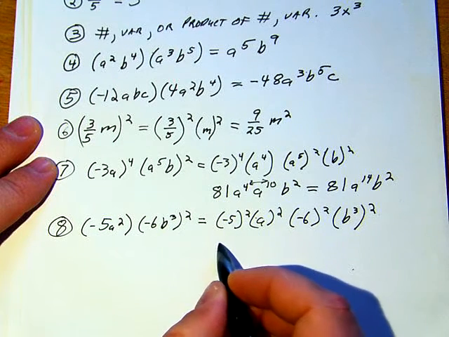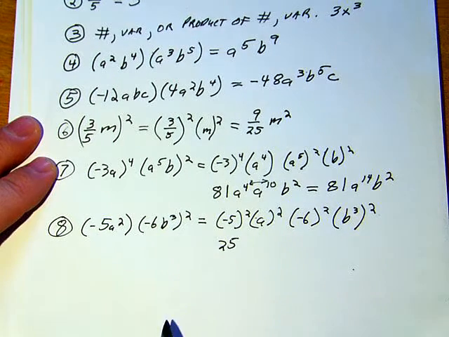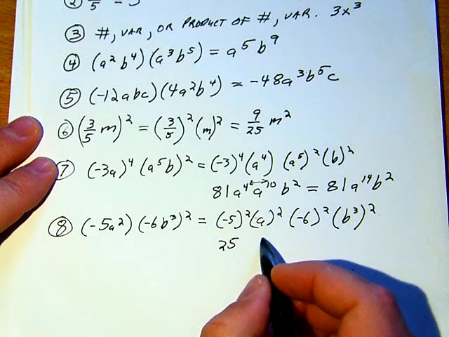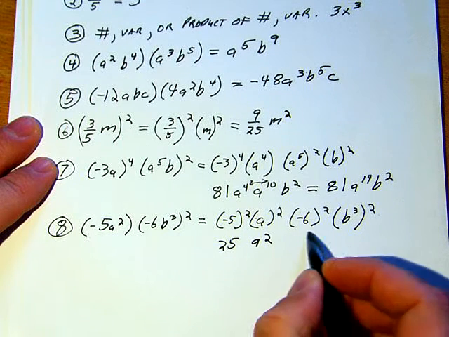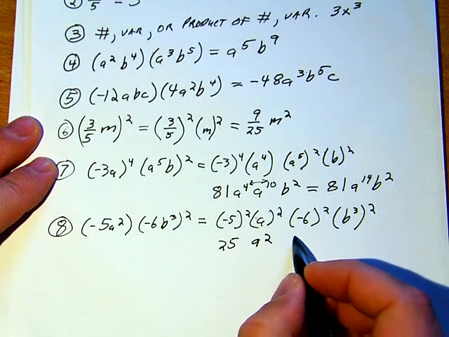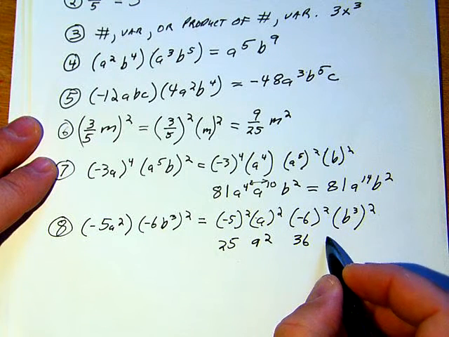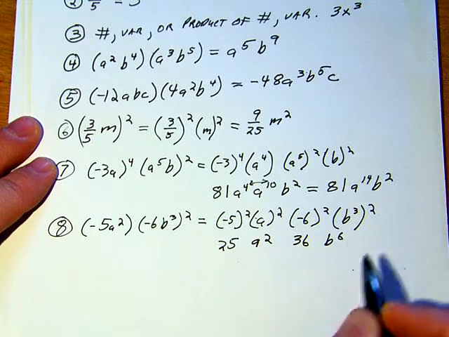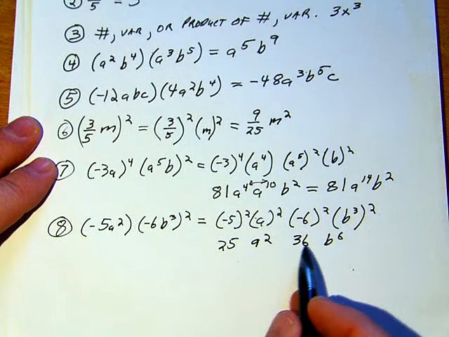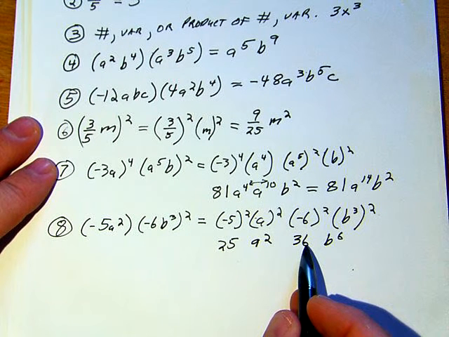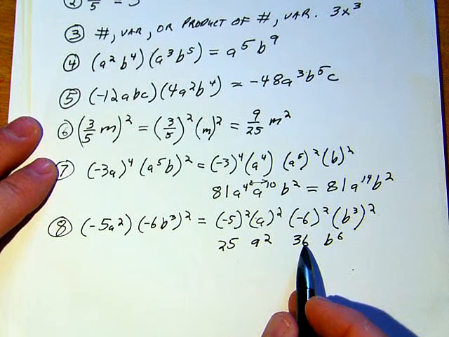Negative 5 squared is positive 25. A squared is a squared. Negative 6 squared is 36. And b cubed squared is b to the 6th. So now I can multiply 25 and 36 times each other. And 25 times 36.